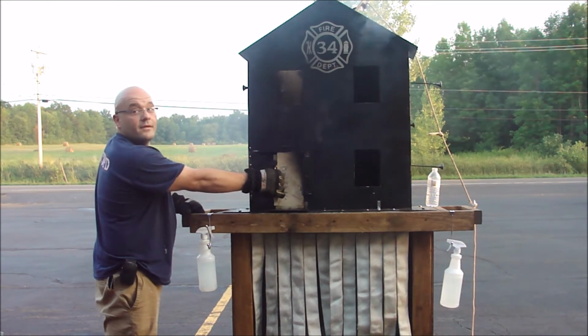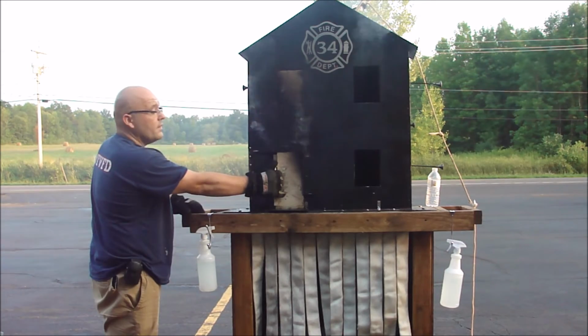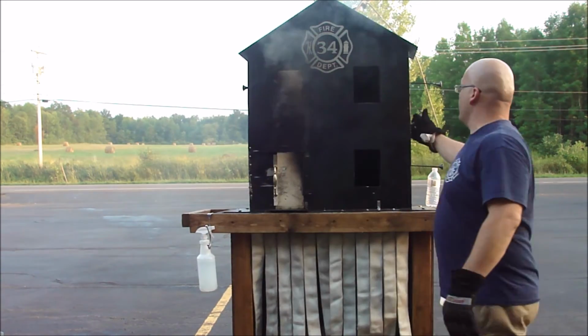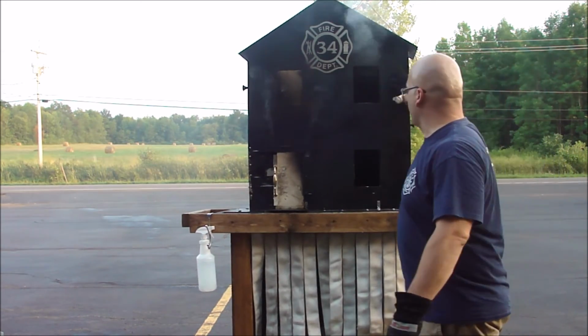What? Yeah, there's a stairwell. Between floors. There's a stairwell in there? There's a stairwell. This is my stairwell right here. I can open and close the stairway to go up here.